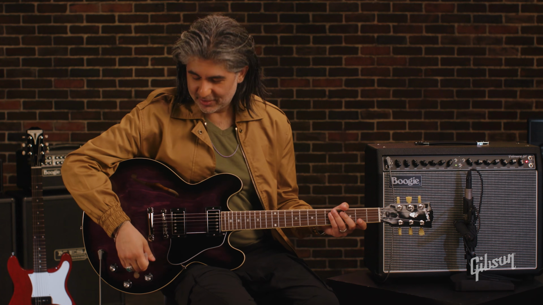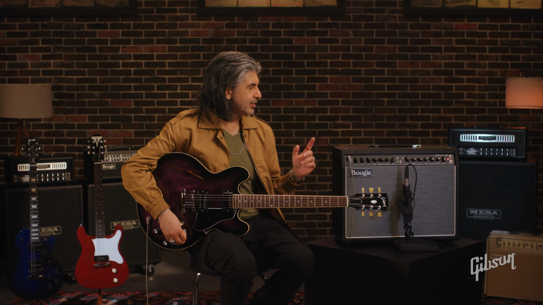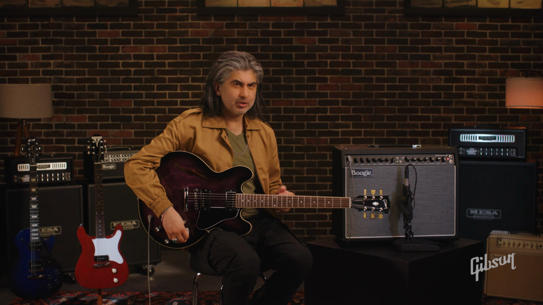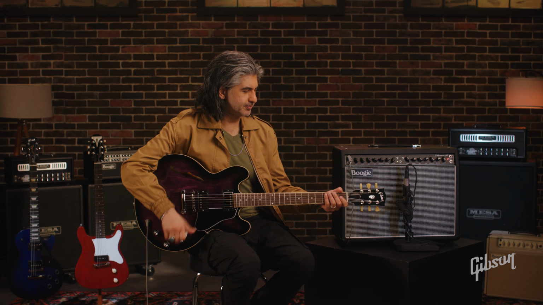Okay, let's state the obvious here, right? A lot more low end and output. That might be good, that could be bad. Let's look at what we can do to just balance that out a touch, right? Now, our bass control is going to be the first thing I'm going to look at here.